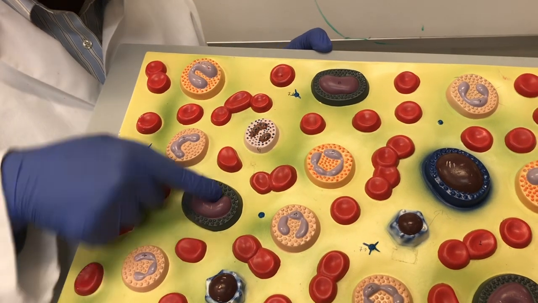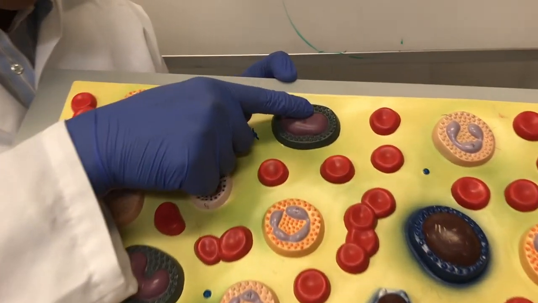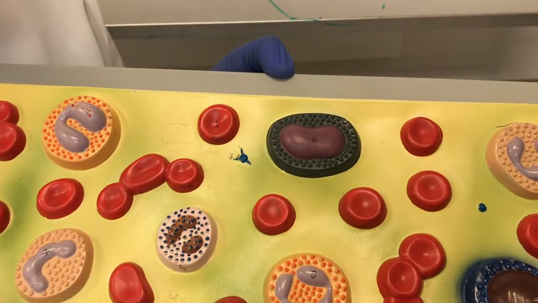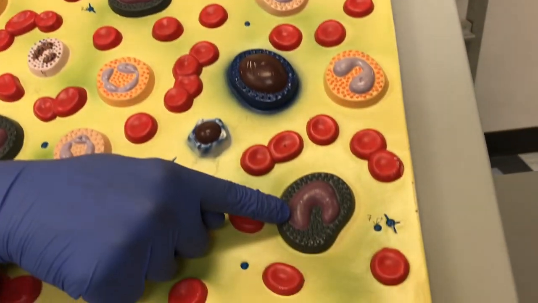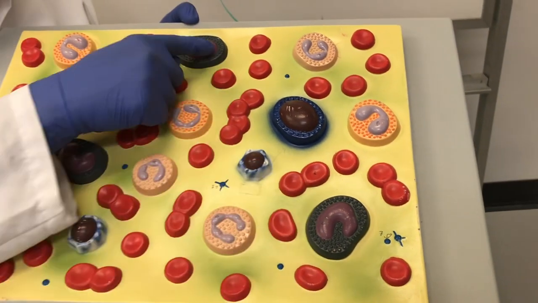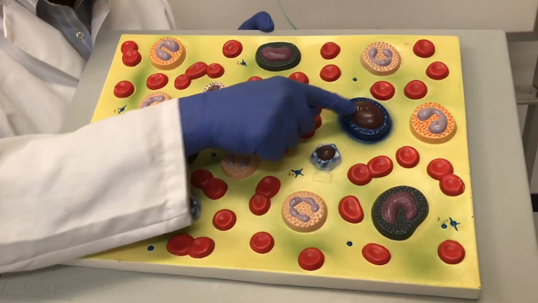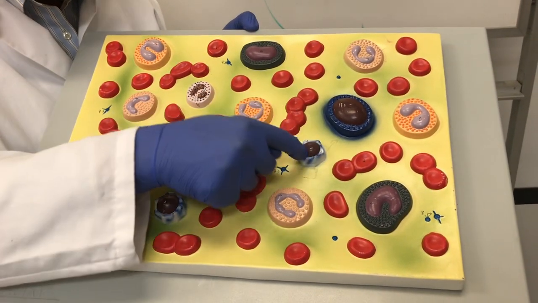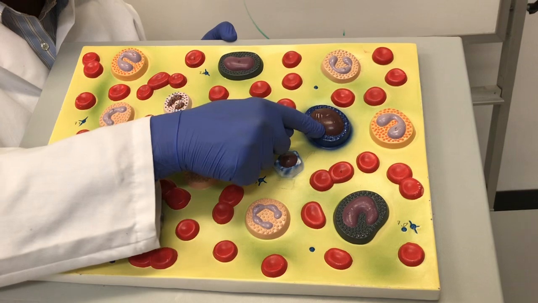Here it's dented a little bit, kind of shallow, right here. And here it's even more dented, the monocytes. So the monocytes look like kidney beans. The lymphocytes, the nucleus fills the cell. It takes more space in the cell.